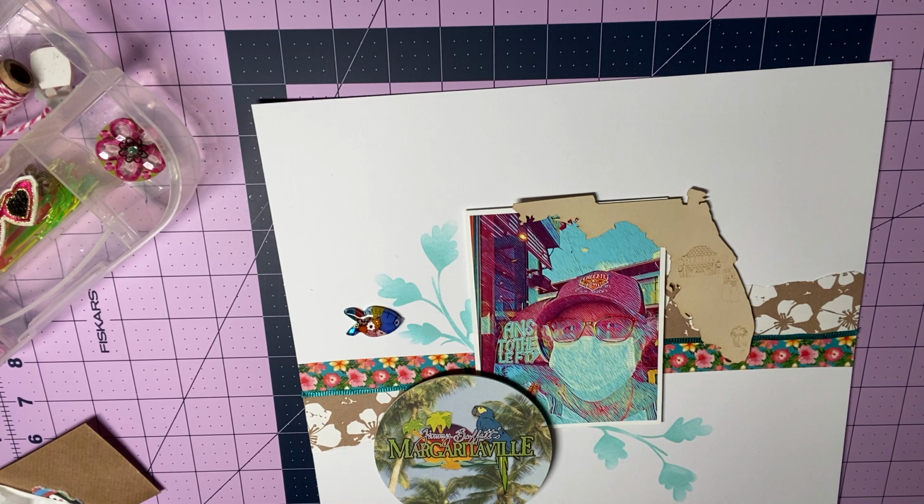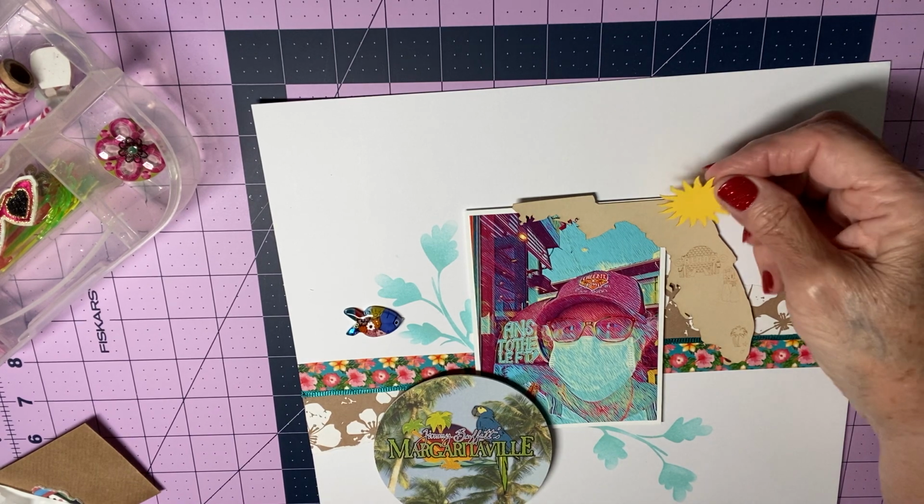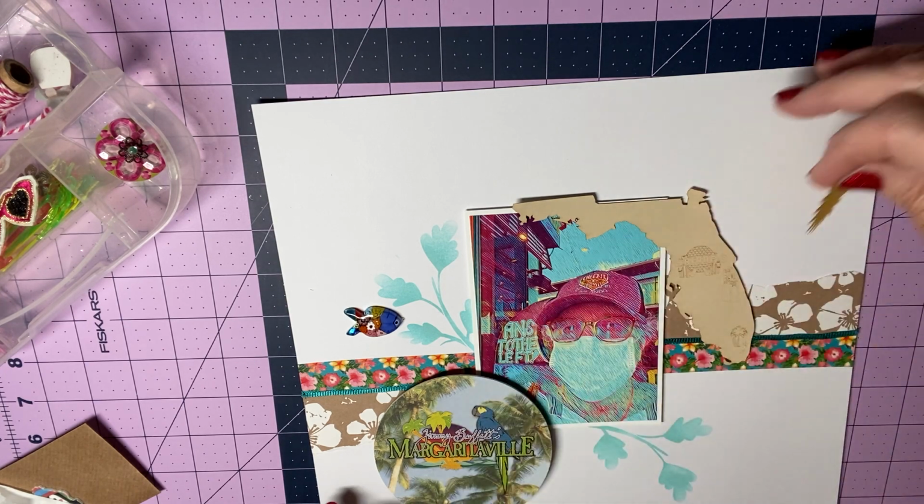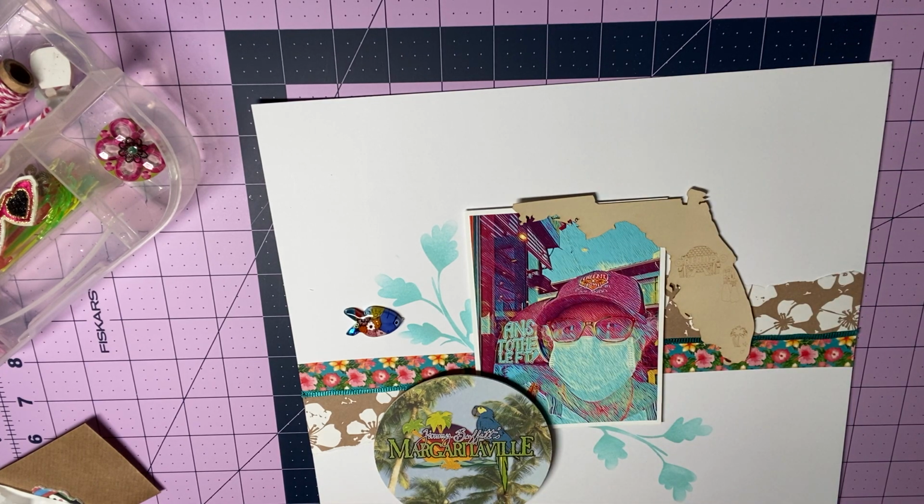And I like the sunshine, and that would kind of give me this diagonal line there if I put the sunshine. These are like laser cut die cuts. They're really delicate.